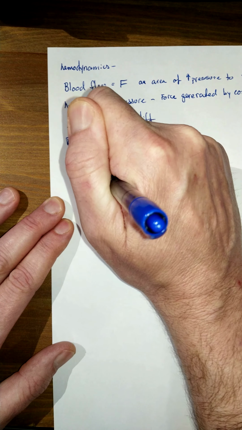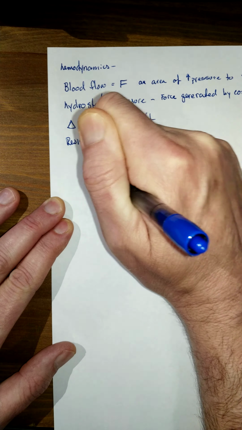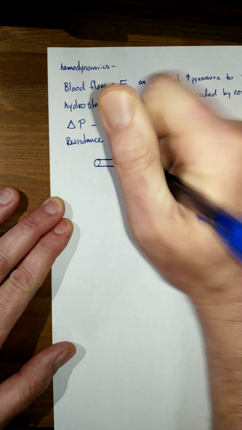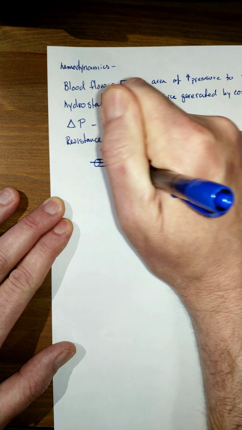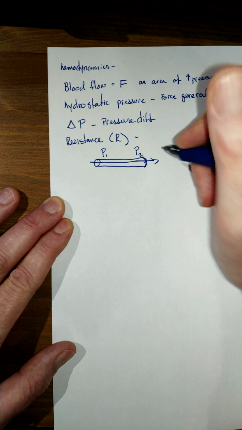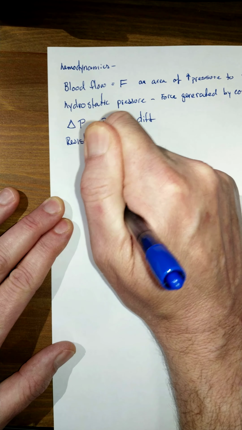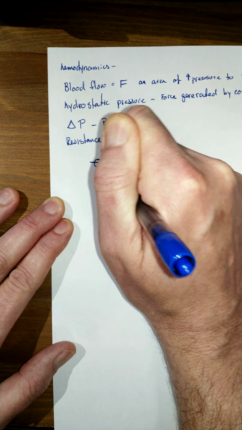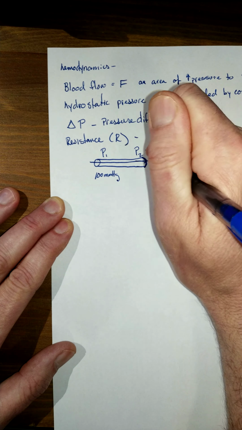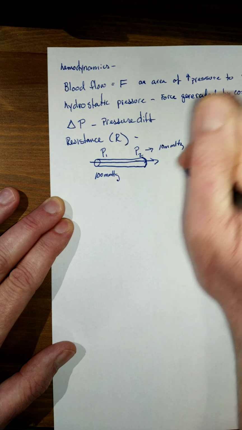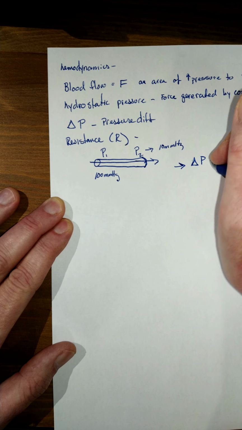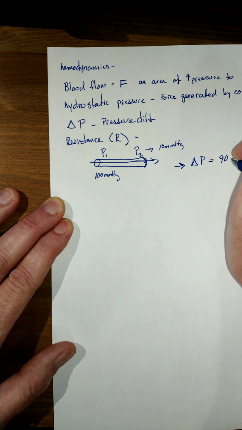So if we have a blood vessel and we have point 1 and point 2, and we have a flow that's going this way, and at P1 we have 100 millimeters of mercury, and at P2 we have 10 millimeters of mercury. Our delta P in this case equals 90 millimeters of mercury.